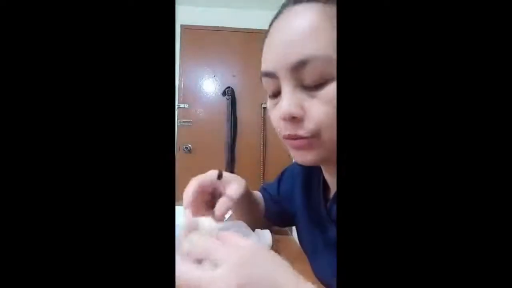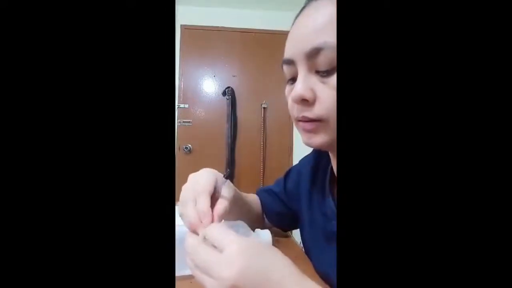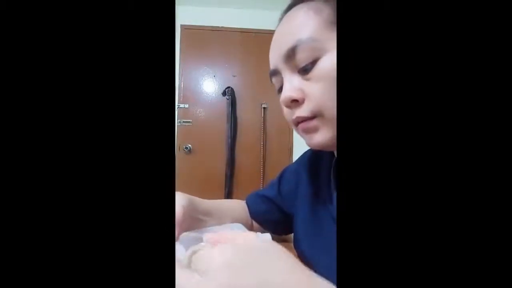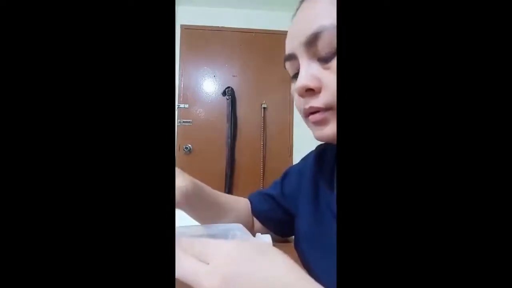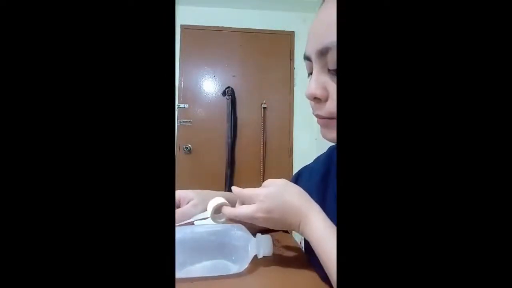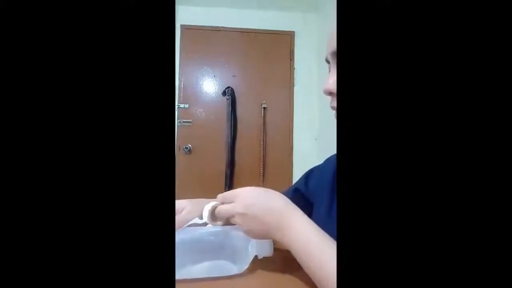Next, we're going to determine the time, how long it takes for the IV fluid to run for the hours that were computed. So we will just put a tape and secure it on the IV fluid bag. And then we will have to mark it accordingly.